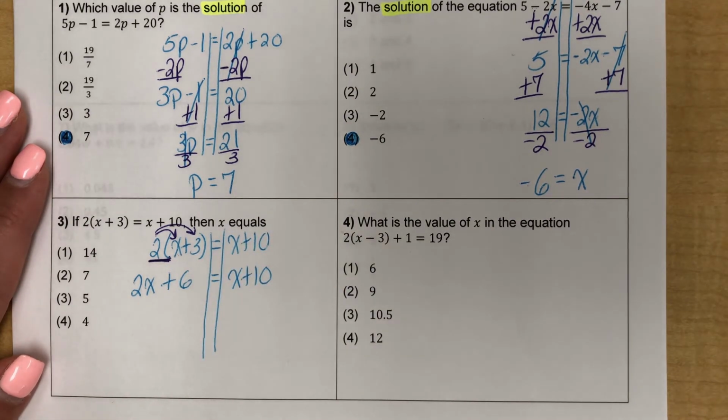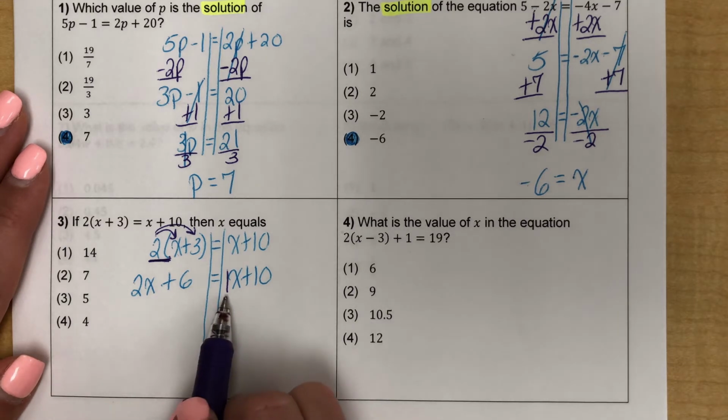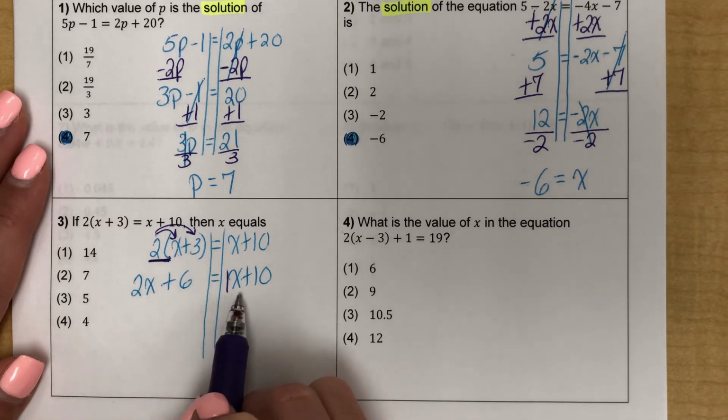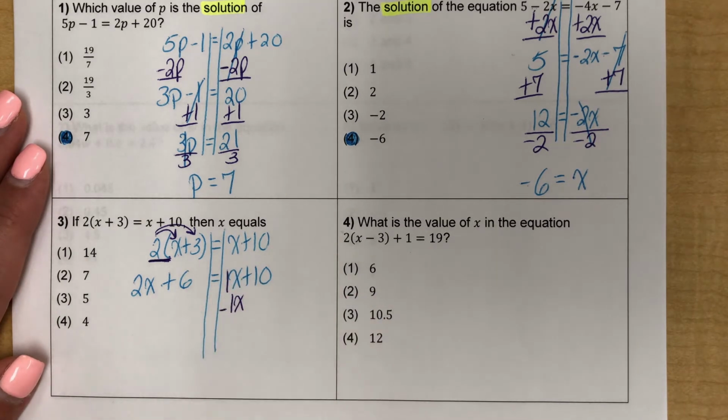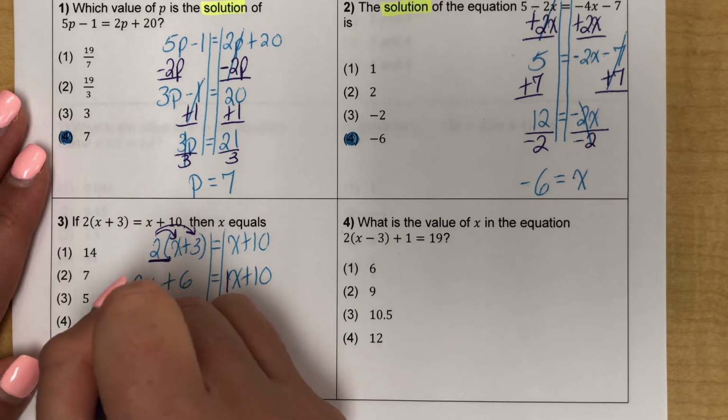And now that the parentheses are gone, this looks very similar to numbers 1 and 2, right? And I just solve how we have been. On the left-hand side, there's no like terms. On the right-hand side, there's no like terms. So I'm going to combine like terms on opposite sides. I know that this is really a 1x. I'm just going to add in that 1. I like to see it. And I'm going to bring my smaller number to my bigger. So the opposite of a +1x is a -1x. Or again, the opposite of adding is subtracting. So I'm going to subtract 1x on both sides.